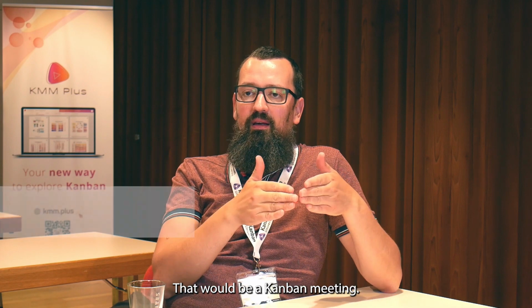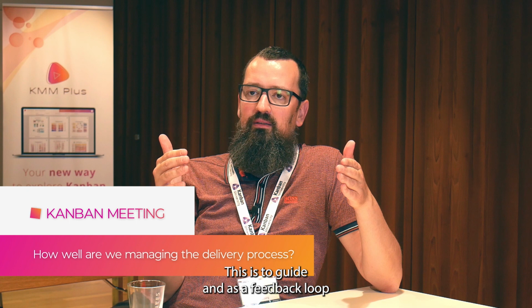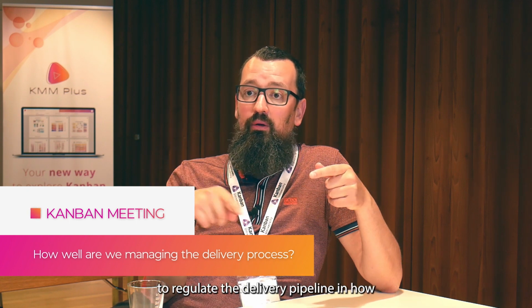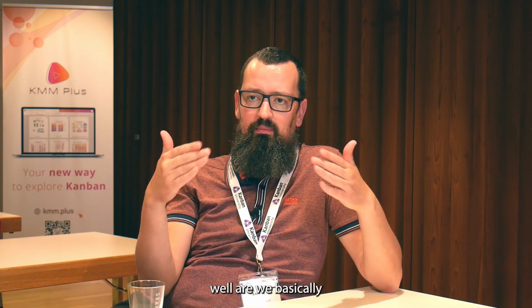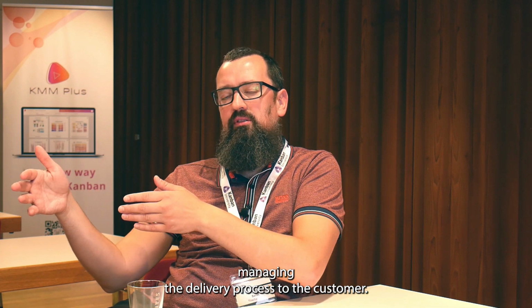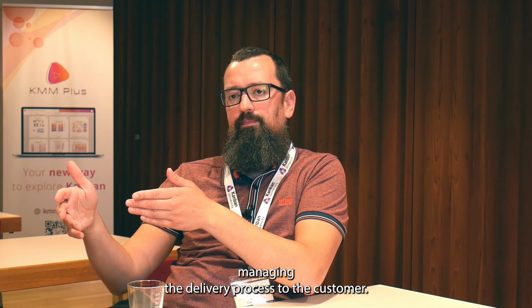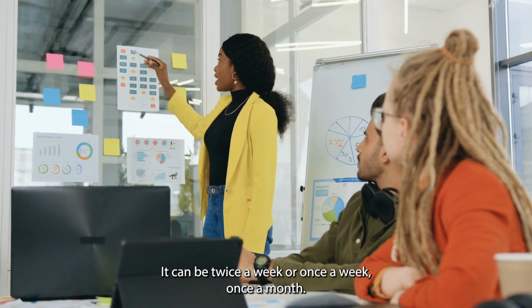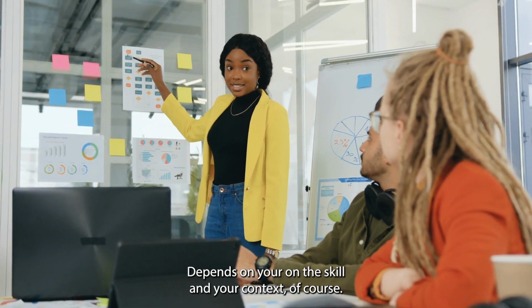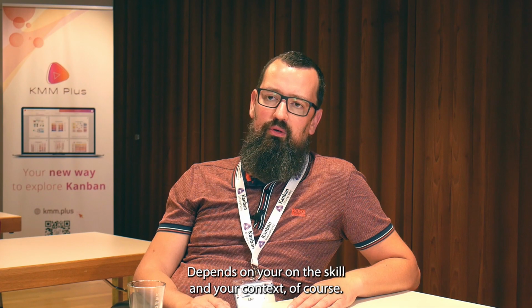And of course, how can we manage what happens in between replenishment and delivery, right? That would be a Kanban meeting, right? This is to guide and, as a feedback loop, to regulate the delivery pipeline in how well we are basically managing the delivery process to the customer. And that can be on a daily basis, that can be twice a week, or once a week, once a month. It depends on the scale and your context, of course.